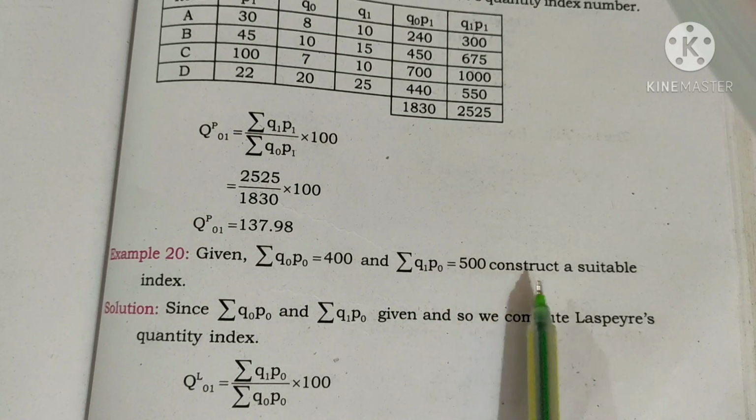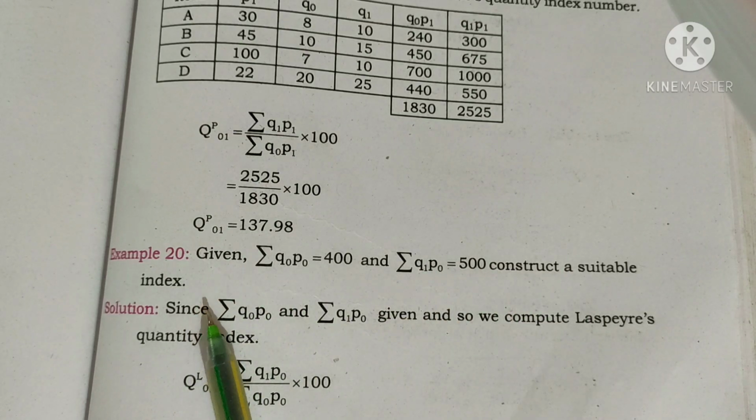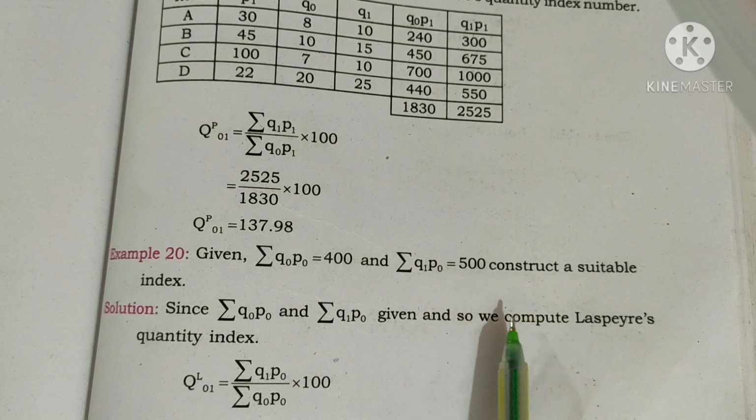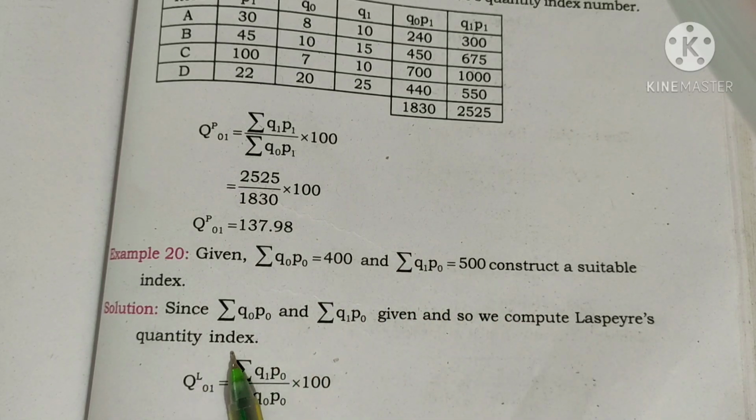This resembles the Laspeyres quantity index number, so we need to apply the formula of the Laspeyres quantity index.